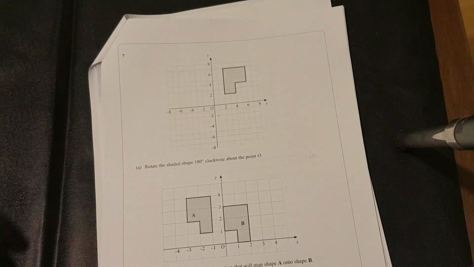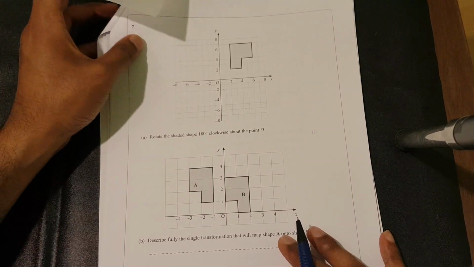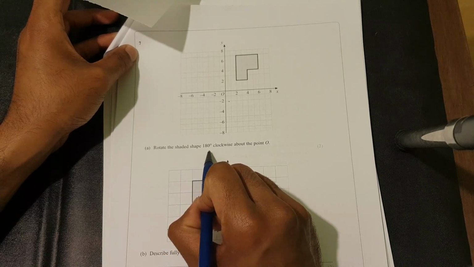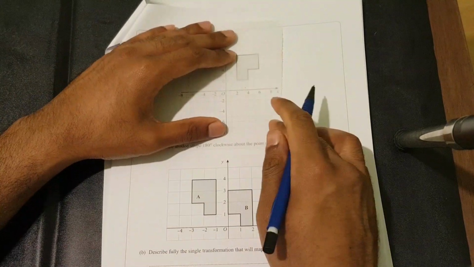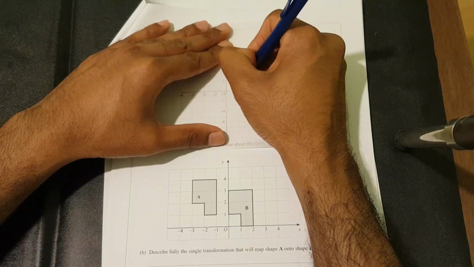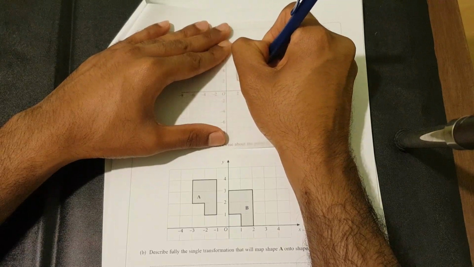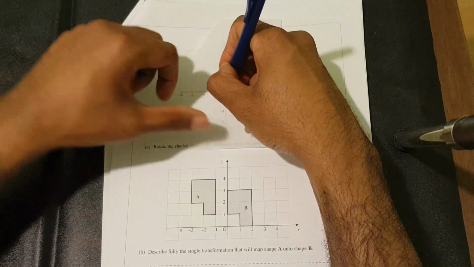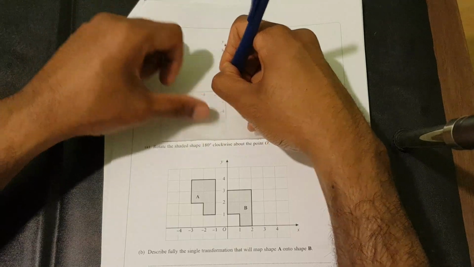Rotate. I need another piece of tracing paper. This one ripped quite bad. Okay. Can you see that? Number 7, rotate the shaded shape 180 degrees clockwise about the point O. So I just quickly go up the shape. Place it on O. 180 degrees, half a turn.